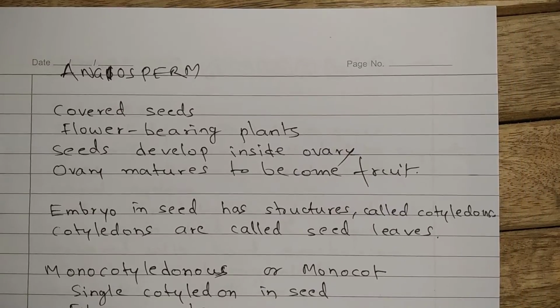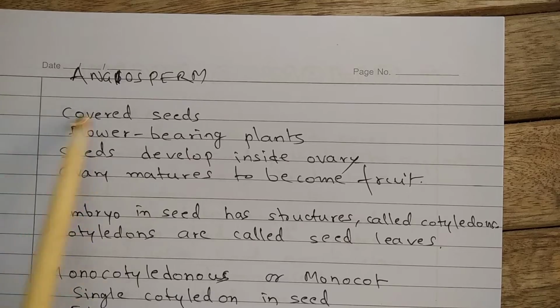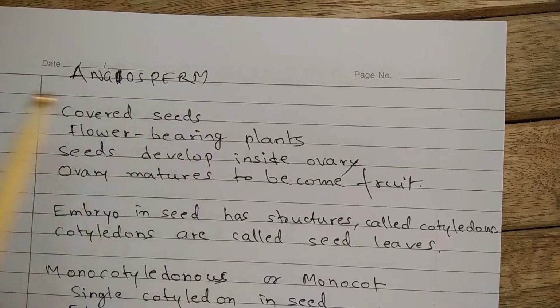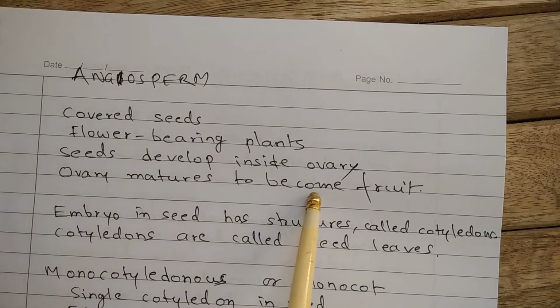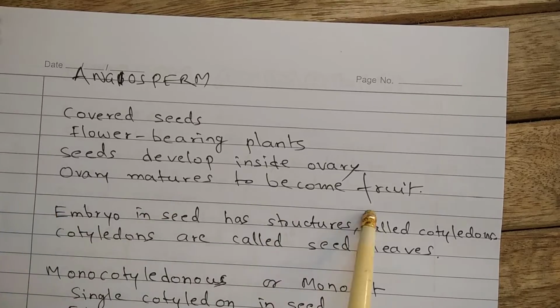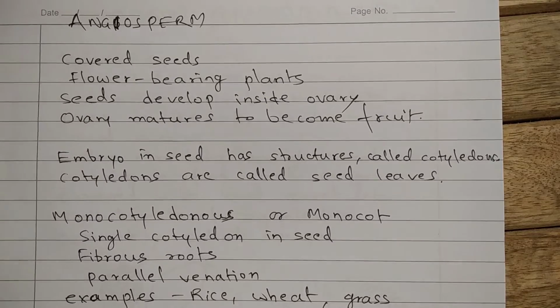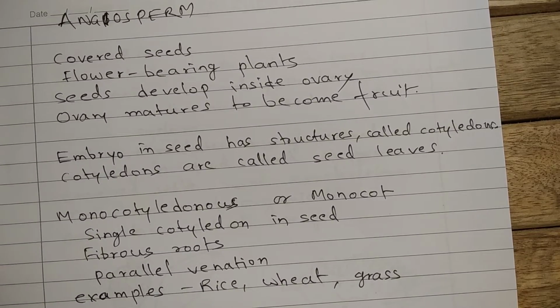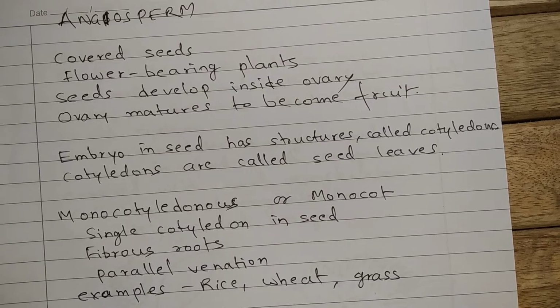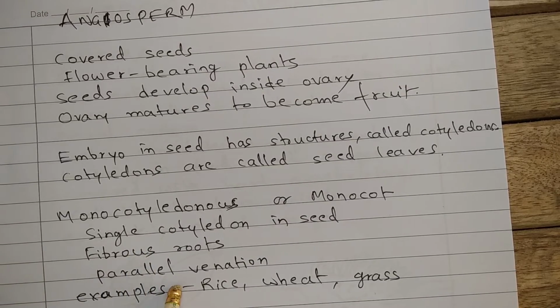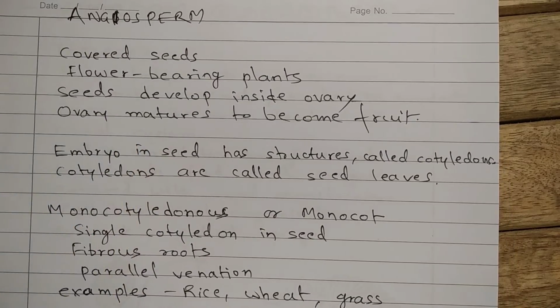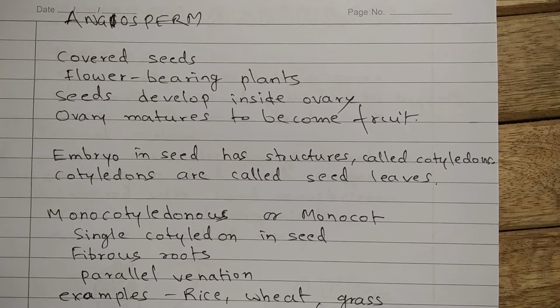Angiosperms. Angiosperms have covered seeds. Seeds develop inside ovary and the matured ovary becomes a fruit. These are flower bearing plants. Flowers are like the reproductive system of plants. They are modified shoots and they bear reproductive parts. And that is why angiosperms are also called flowering plants.